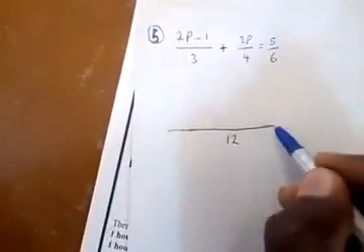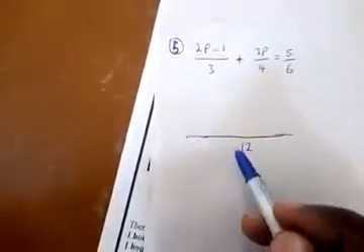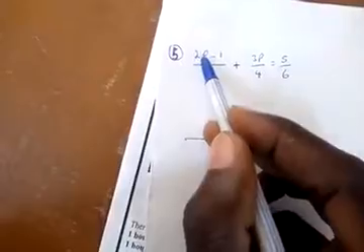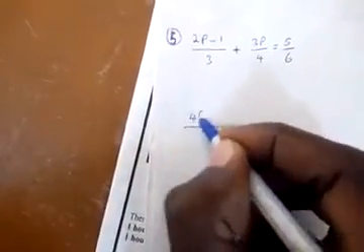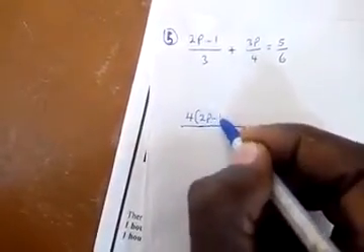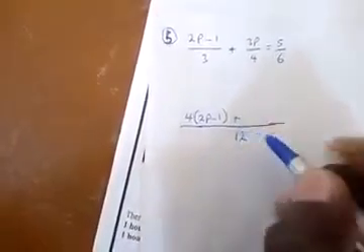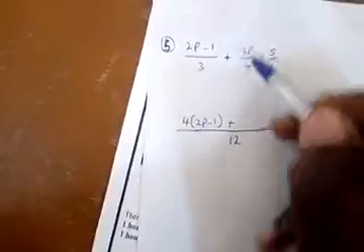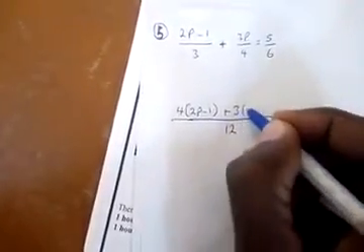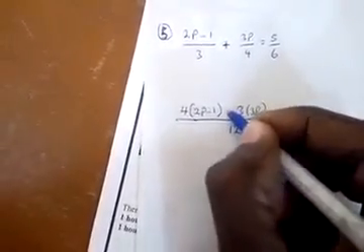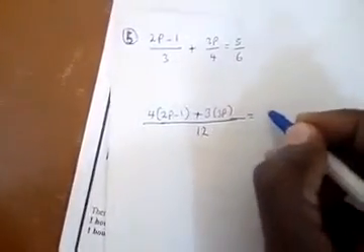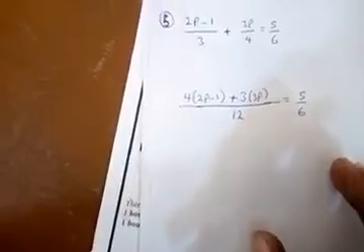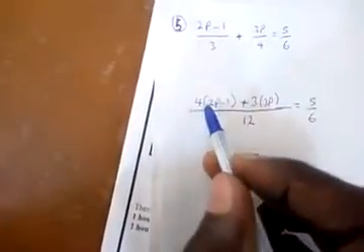So 3 into 12 is 4, 4 times 2p minus 1, plus 4 into 12, which is 3, 3 times 3p, is equal to 5 over 6. Okay, so I'll now open the bracket.